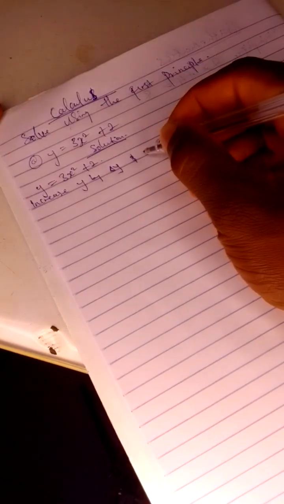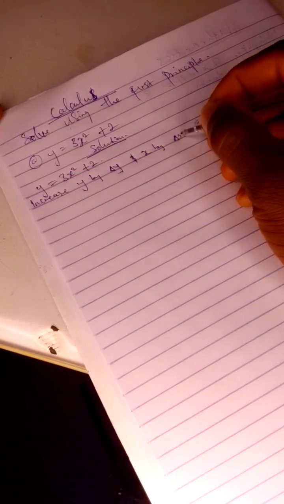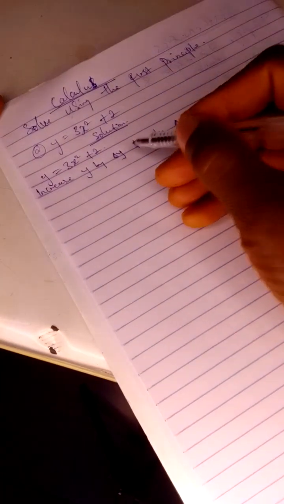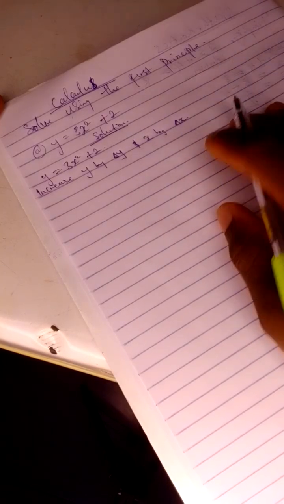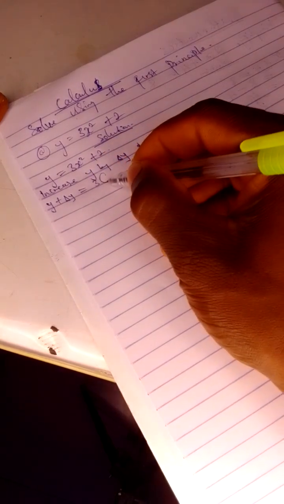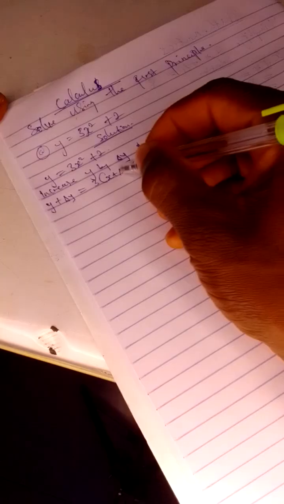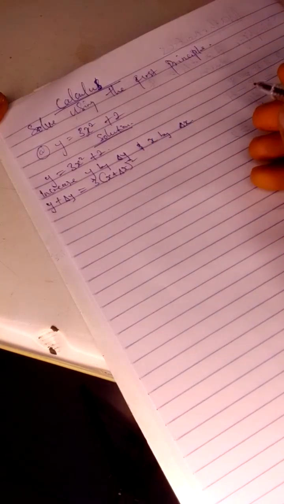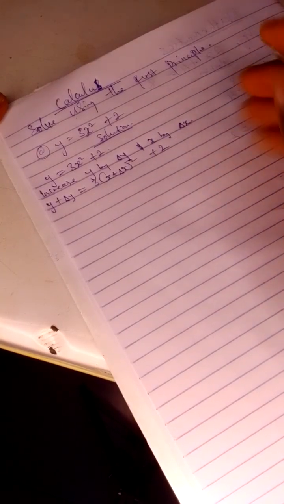Unlike the first formula, which is dy dx, here we increase y by changing y, and we increase x by changing x. So anywhere we see y, we add changing y. Anywhere we see x, we add changing x. So now we have y plus changing y is equal to 3 bracket, this x will become x plus changing x all squared, then plus 2.